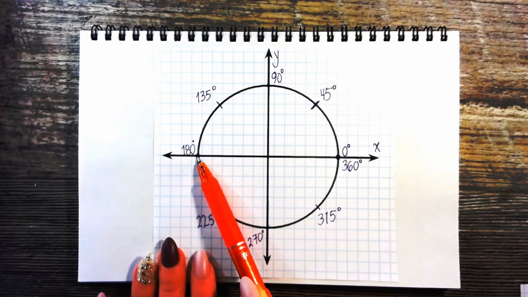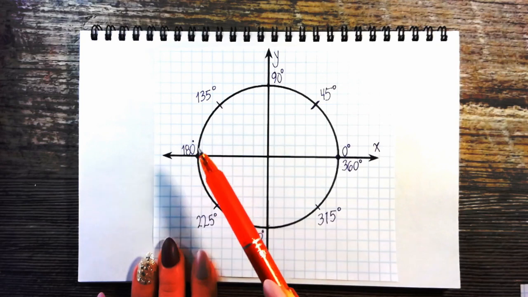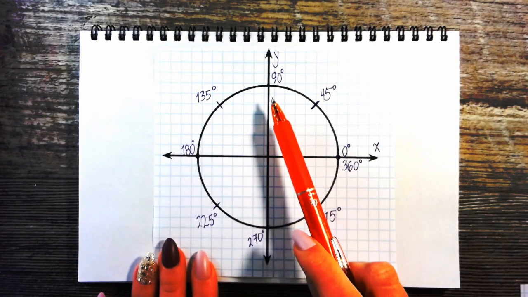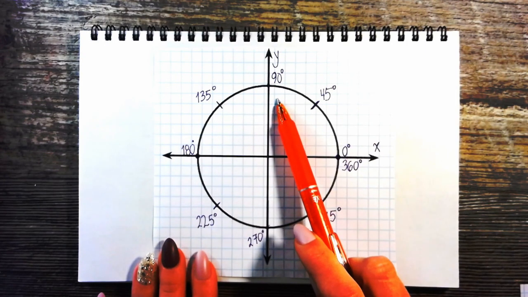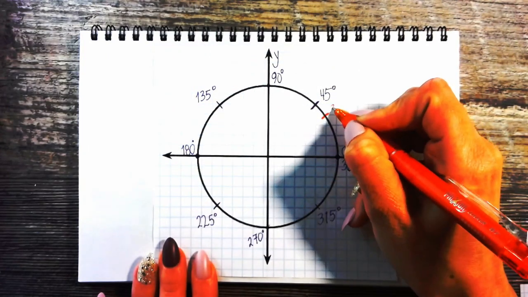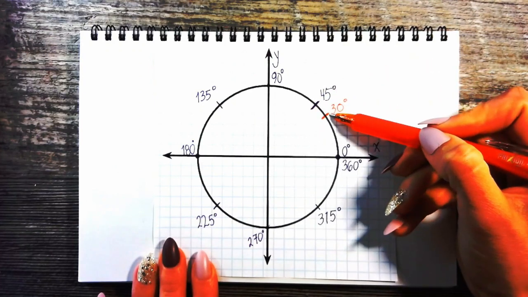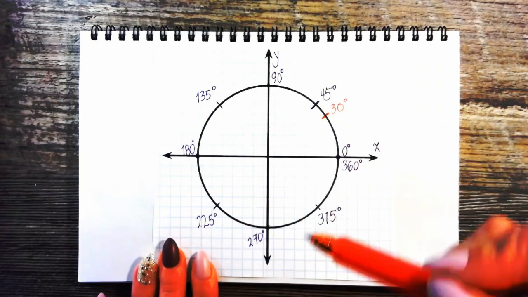What is 1/2 of 180 degrees? 90. What is 1/3 of 90 degrees? 1/3 of 90 degrees is 30 degrees. 30 degrees is closer to 45 than it is to 0. It's not in the middle. We just said the middle would be 22.5.